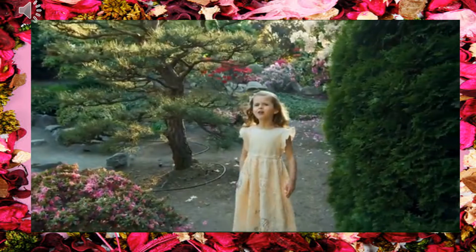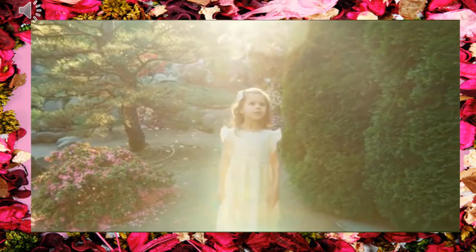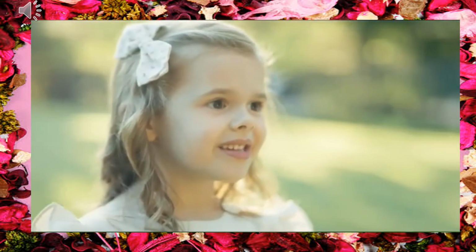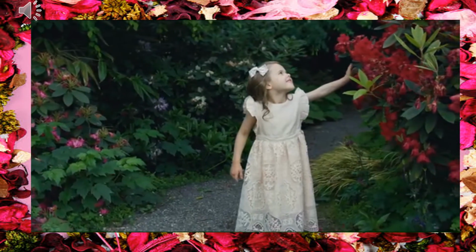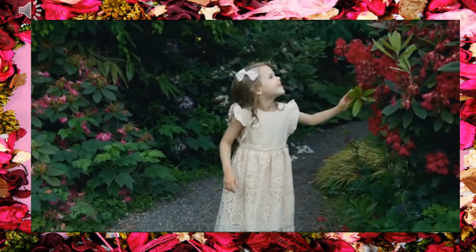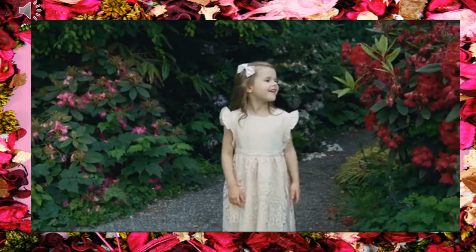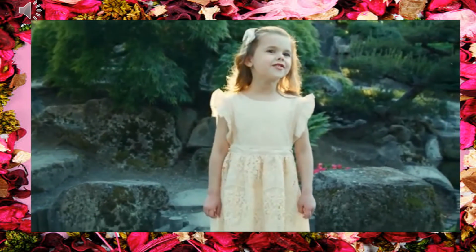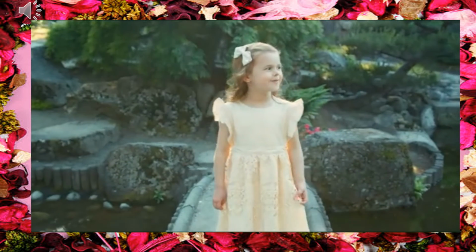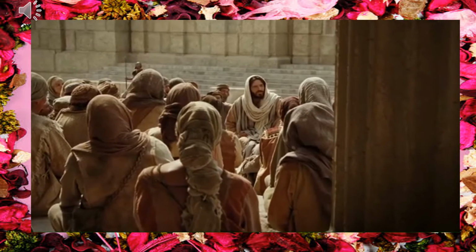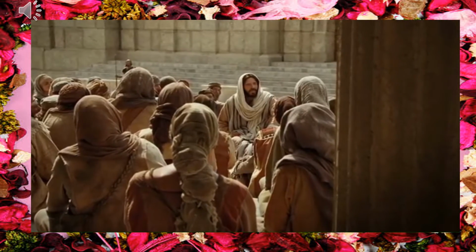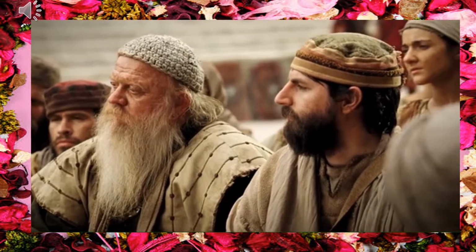He clothes the lilies of the field. He feeds the birds in the sky, and He will feed those who trust Him and guide them with His eye.